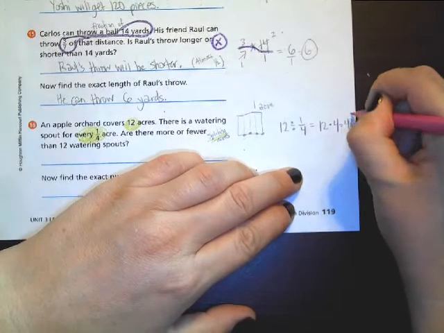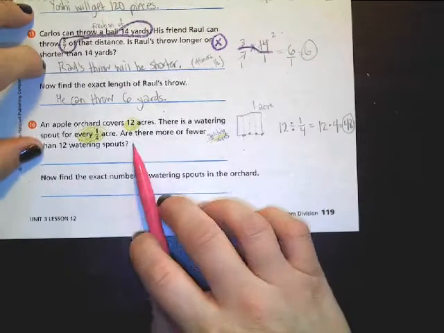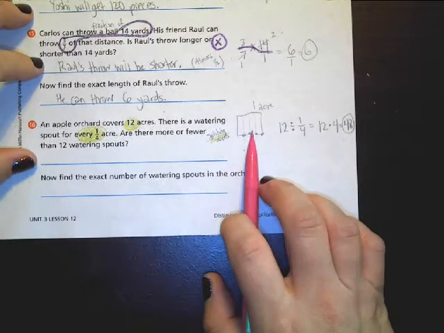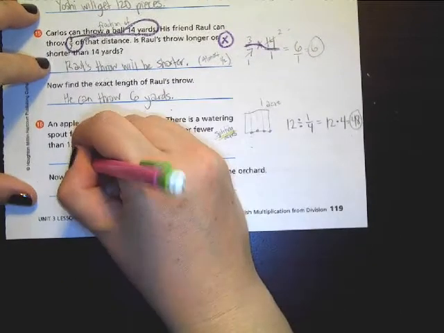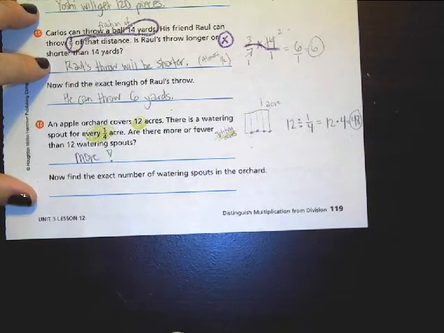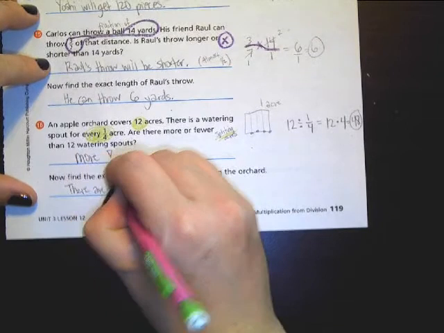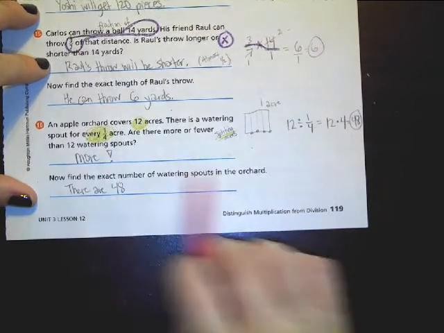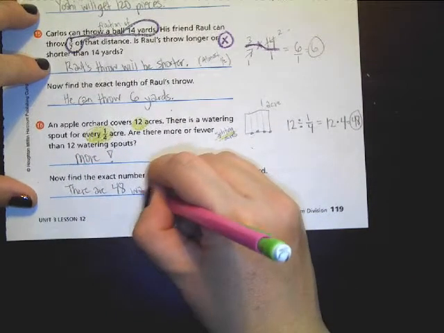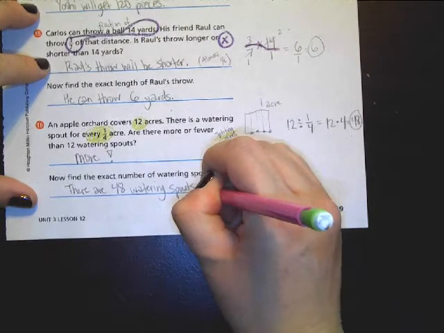To divide by a fraction, here's a tip. Keep, change, flip. There will be 48. Oh, I should have answered this, sorry. Are there more or fewer than 12? There's going to have to be more because there's 4 in every single acre. So more. Now find the exact number, 48. What are they called? Watering spouts.